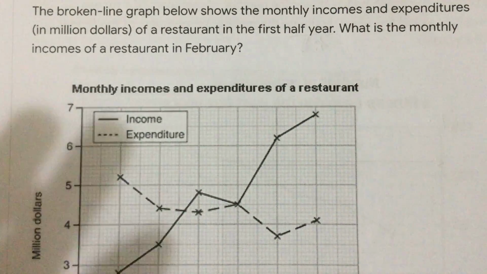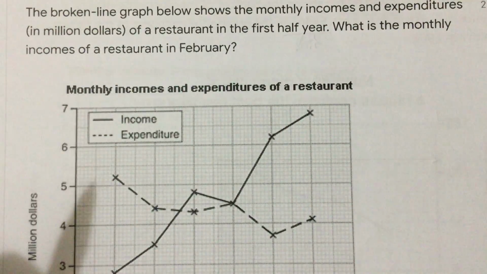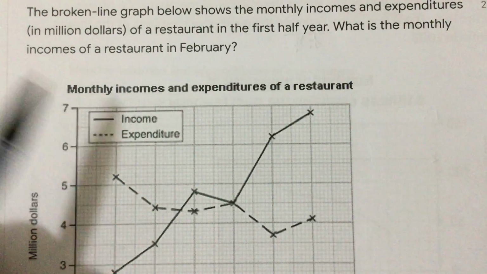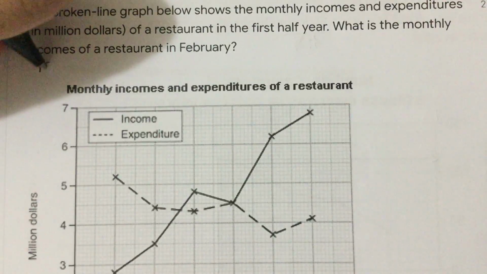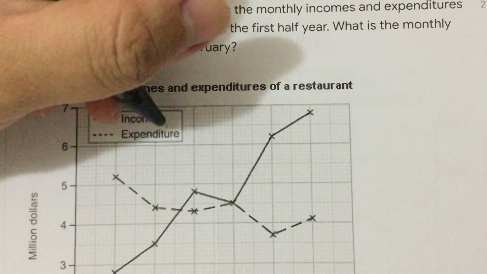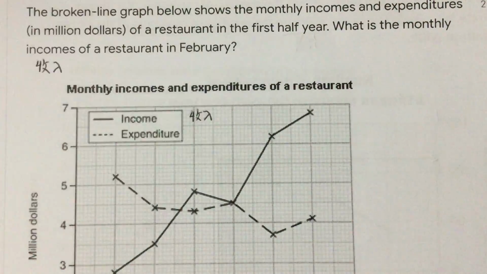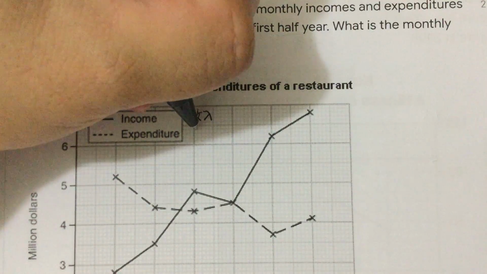Okay, next one I will have another one. This one is a little bit difficult because sometimes you must read it, but you must understand the meaning of it. What's the monthly income? Income, that means in Chinese is called 收入. And then you see the line will have the income, called 收入. That means the money you earn. Expenditure is called 成本 or 支出.